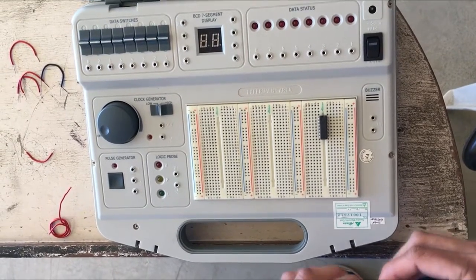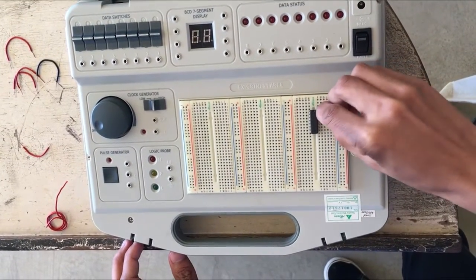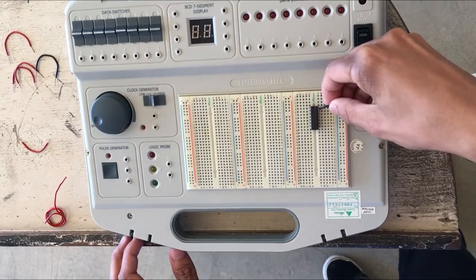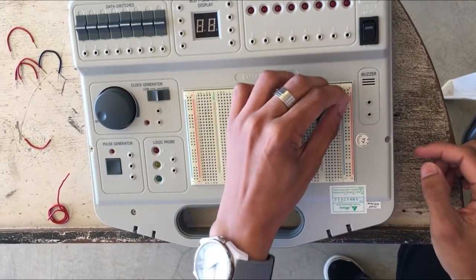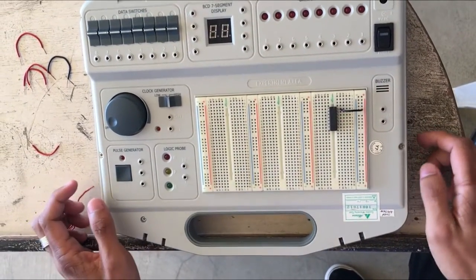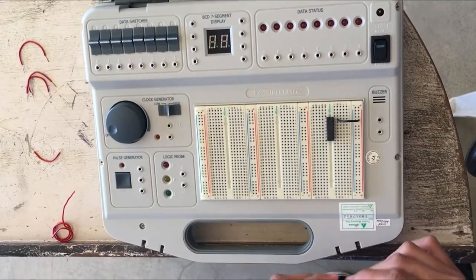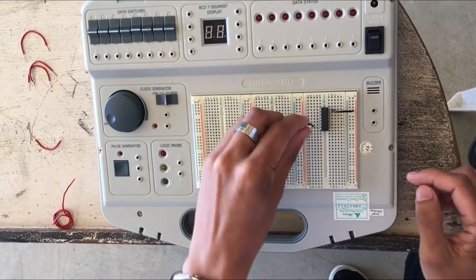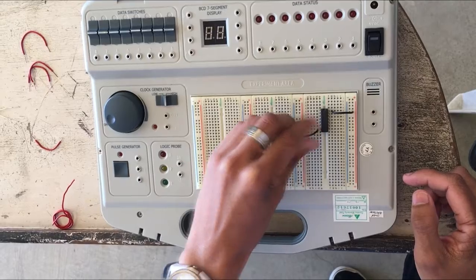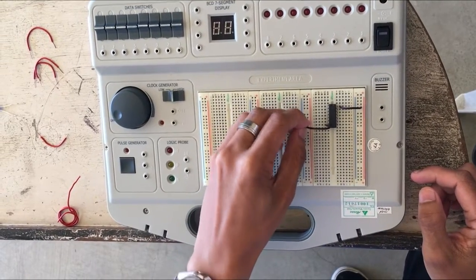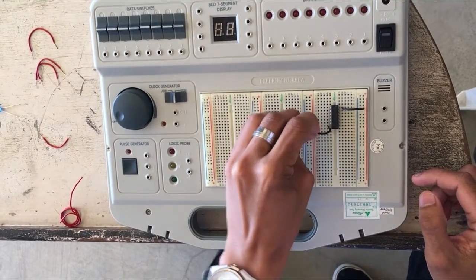Second, we place the tip of a wire to a hole next to pin 14 and its opposite end to a positive hole on the right power rails. Then, we place the tip of another wire to a hole next to pin 7 and its opposite end to a negative hole on the left power rails.